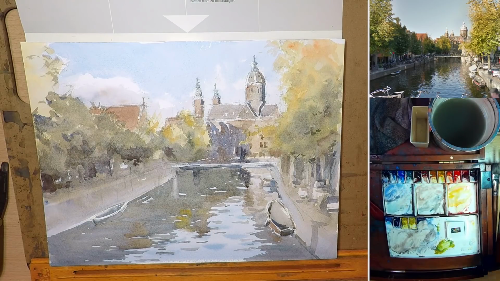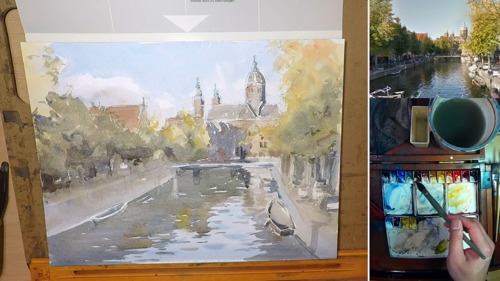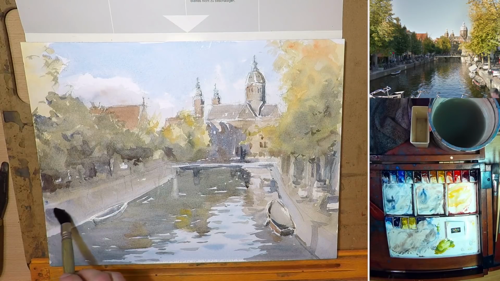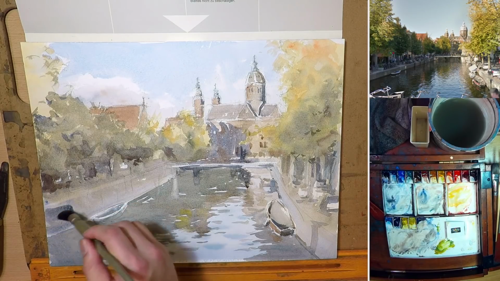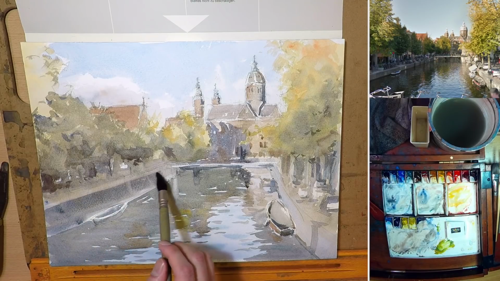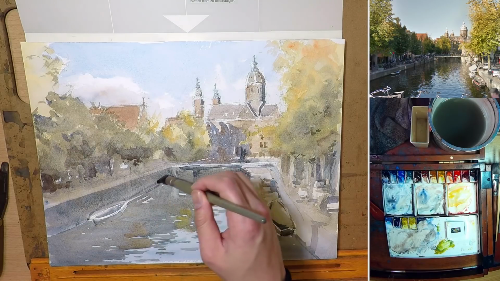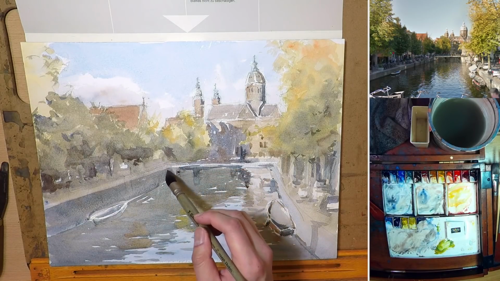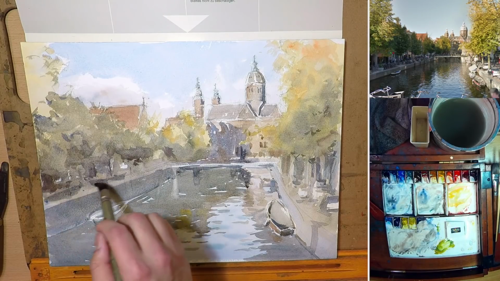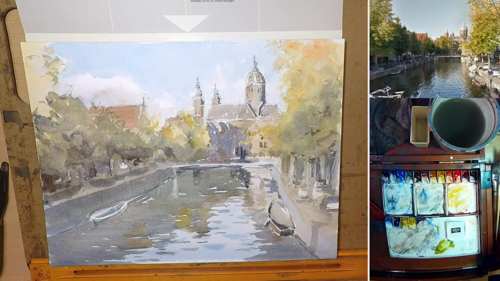Okay, let me take a bigger brush. I want to darken this whole wall. Okay. Just darken it. See, simple.